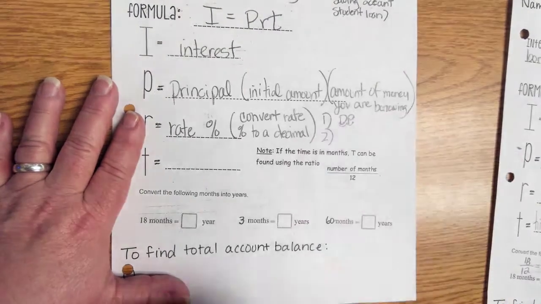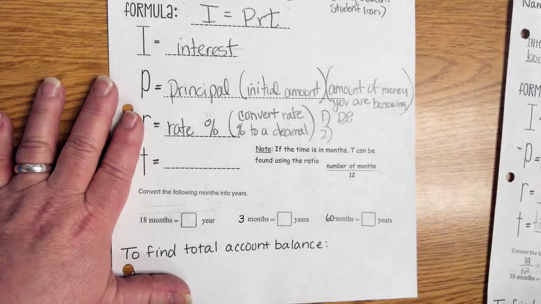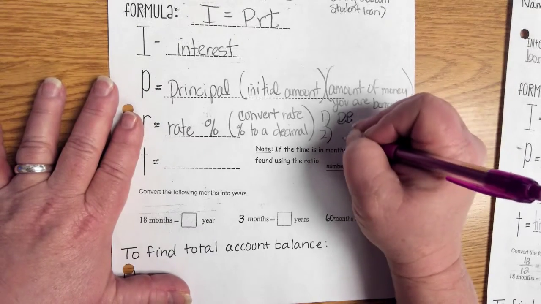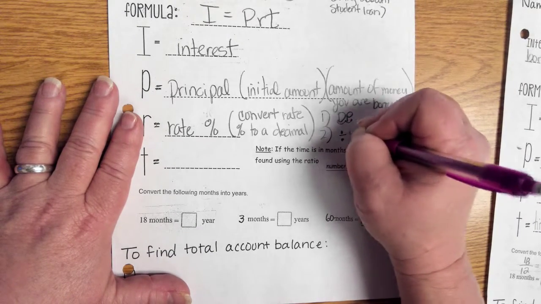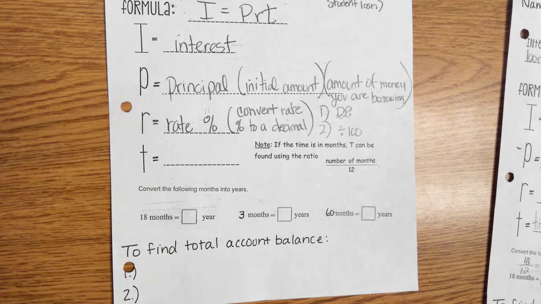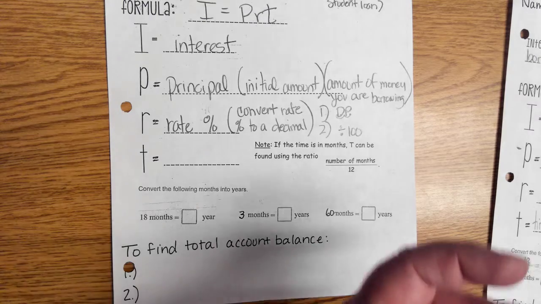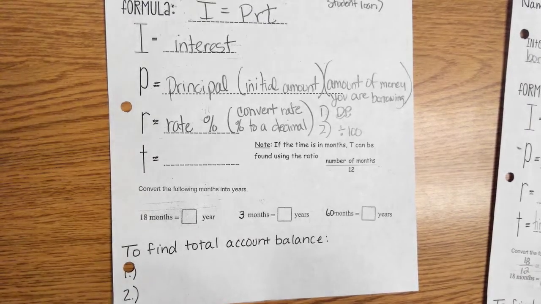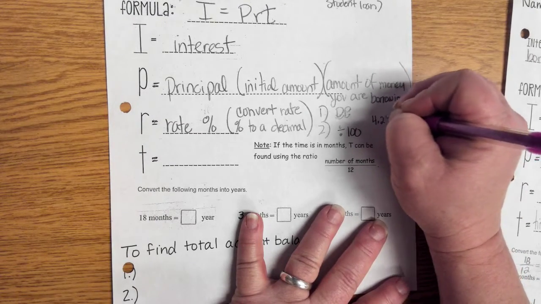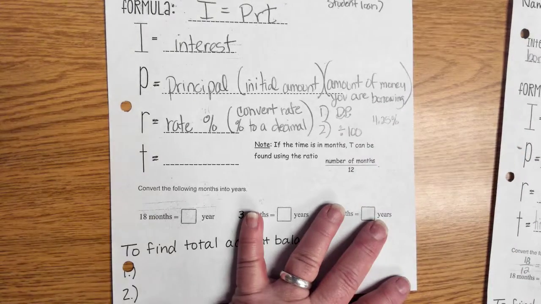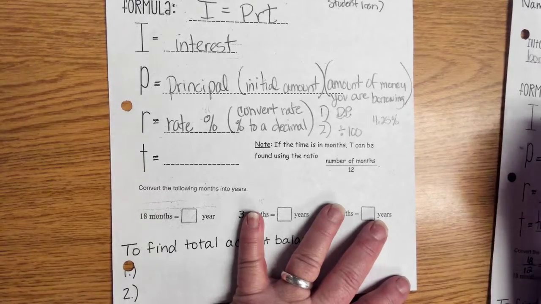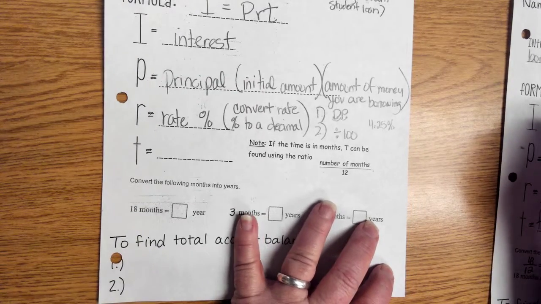The other way is you take whatever your percent is, take the percent sign away, and regardless, you take your rate and divide it by 100. Those are the 2 ways you can change a percent into a decimal. Be careful: sometimes you're given something like 4.25% as a rate. If I just write it as 4.25, that is not a decimal.